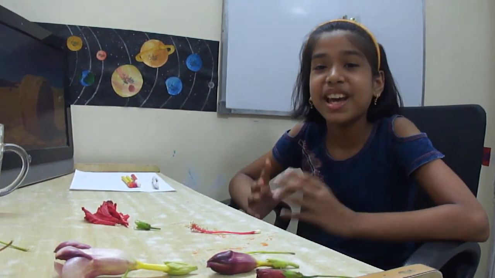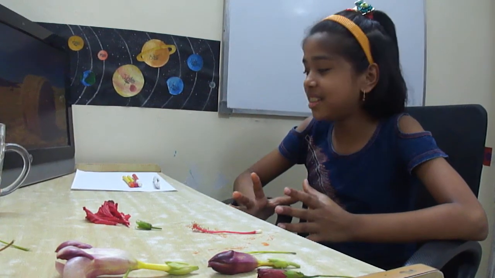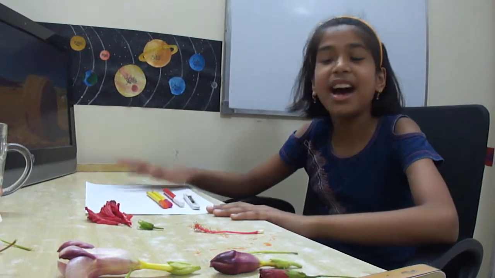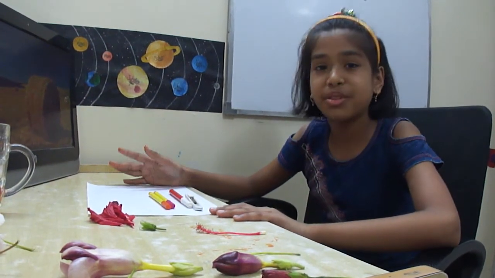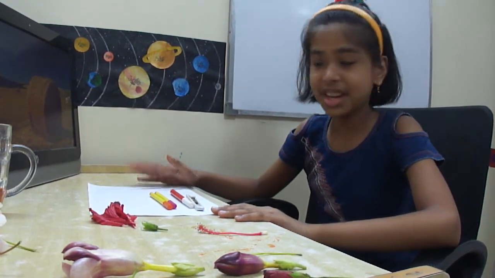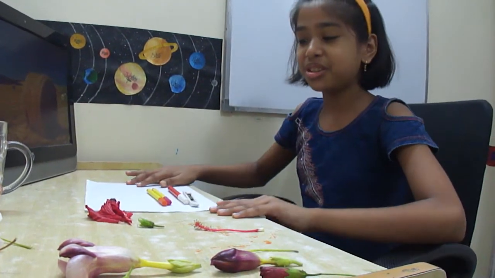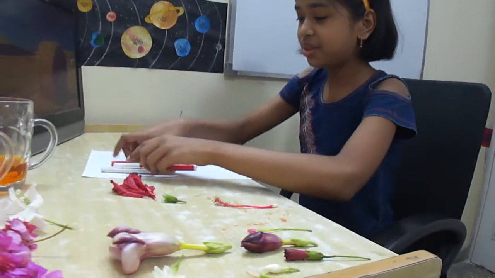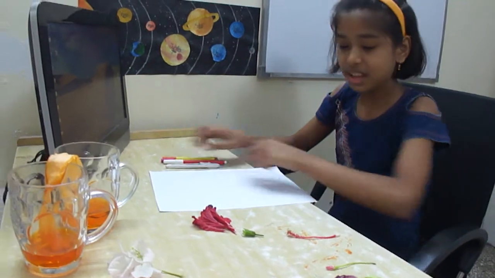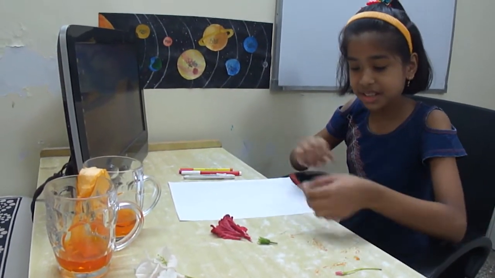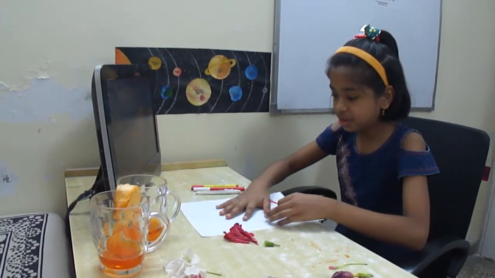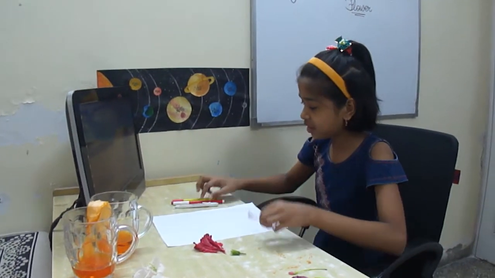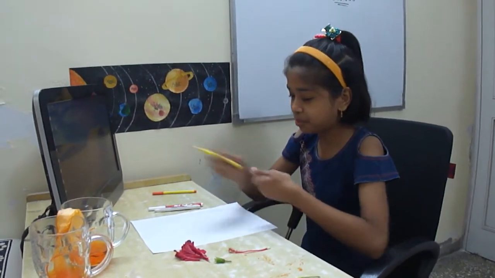So now let's write the different parts of a flower on this paper which I have over here. Let's do it together. So now let's take these out. I have a paper here. Let's name the topic.